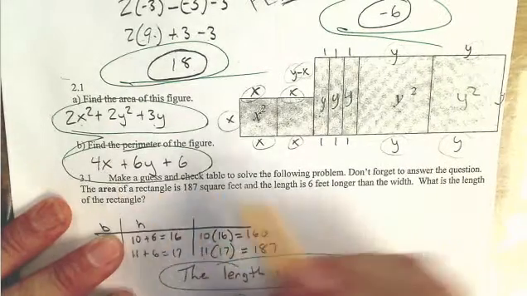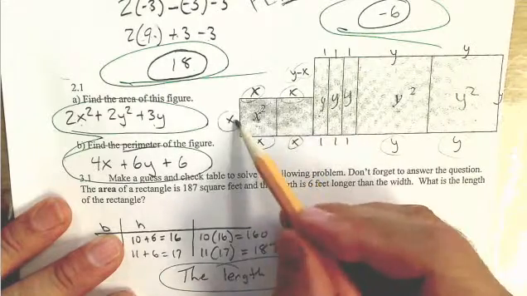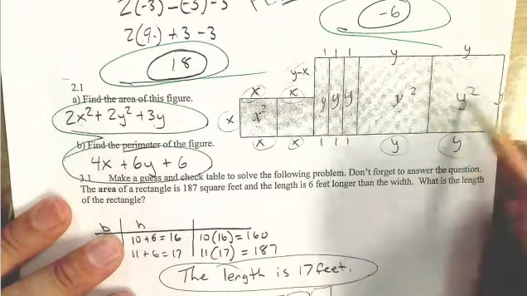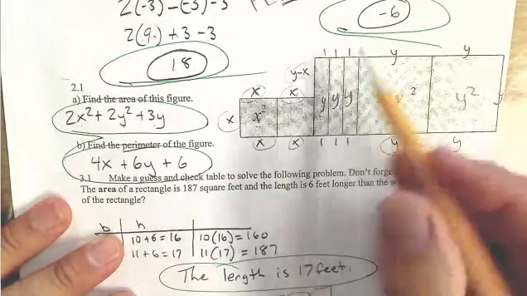On the perimeter, though, you have to find each side length. If this is an x squared, then that's x and x. This is an x and an x and an x. That's a y squared, then this is a y and this is a y. And I just worked my way around.